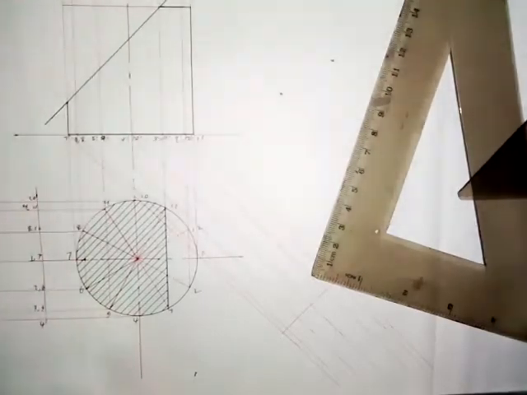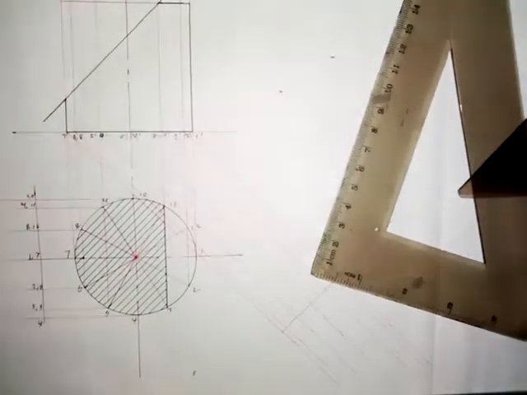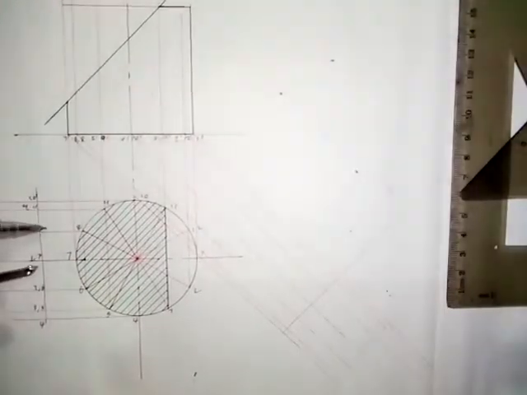So what we are going to do now is take your compass, put it at 7, and extend it to 10. Extend it to 10 here.